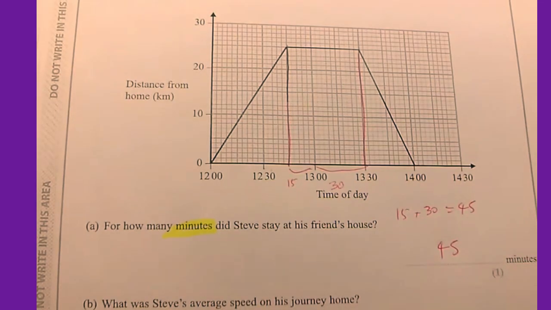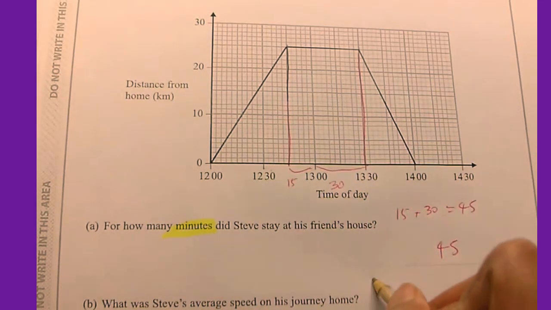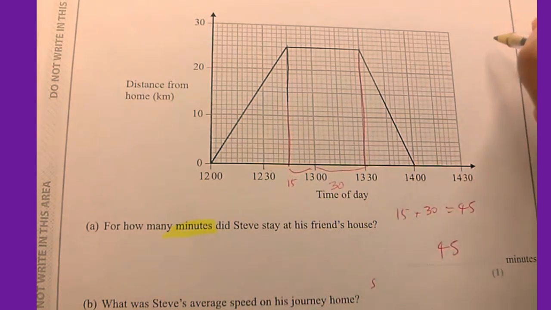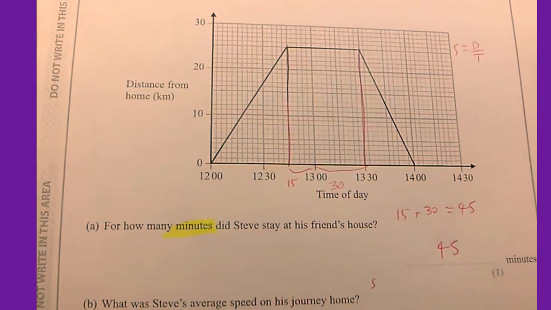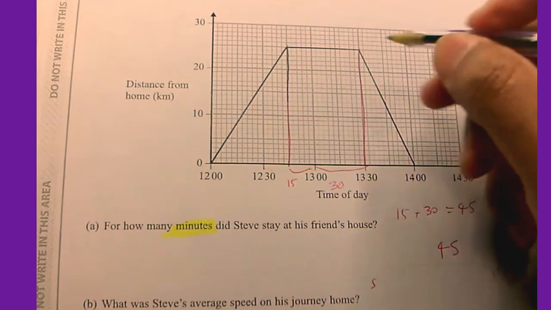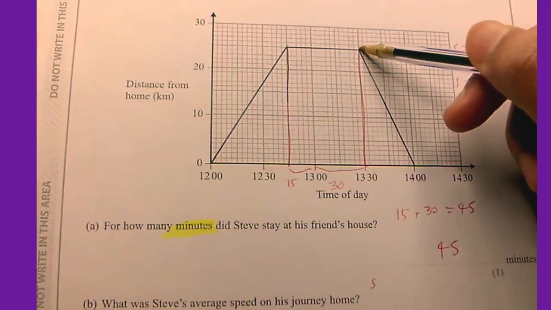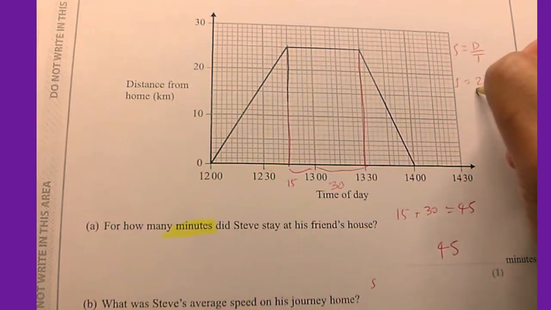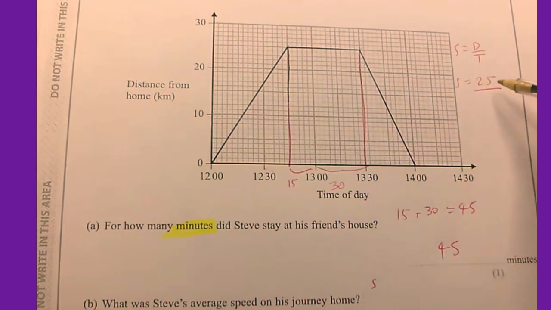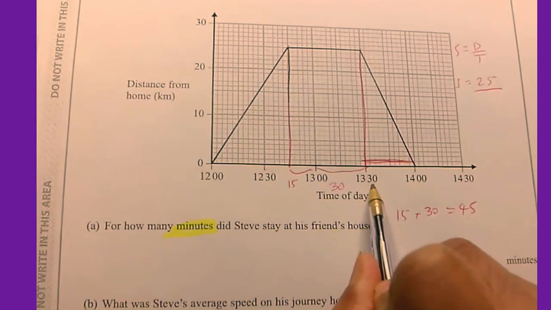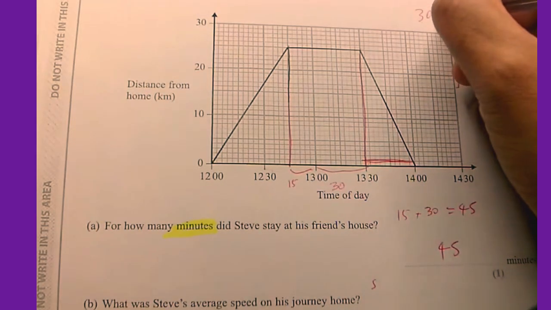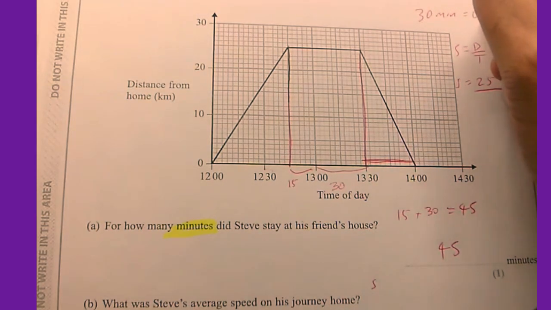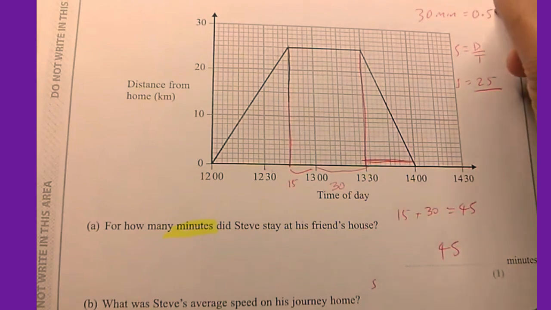The next part, what was Steve's average speed? So speed, let me write it here. Speed equals distance divided by time. So what is my distance? It's all the way here, that's 25, divided by, what's my time? From 1330 to 1400, that's 30 minutes. It needs to be in terms of hours, so that's 0.5 hours.